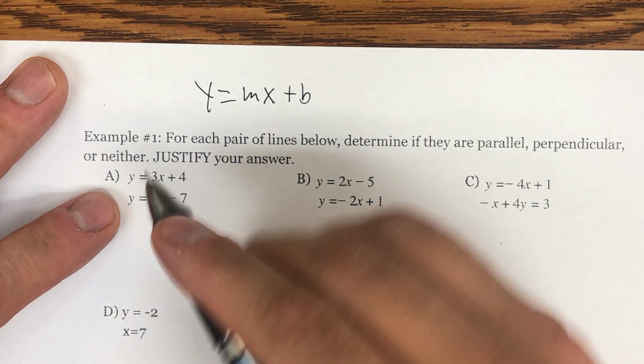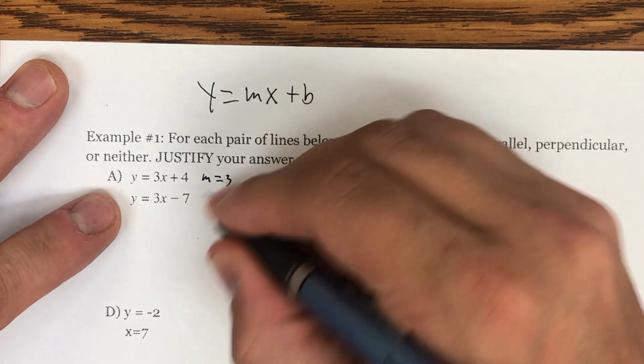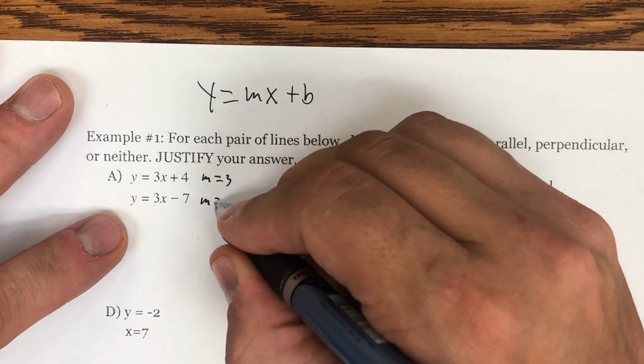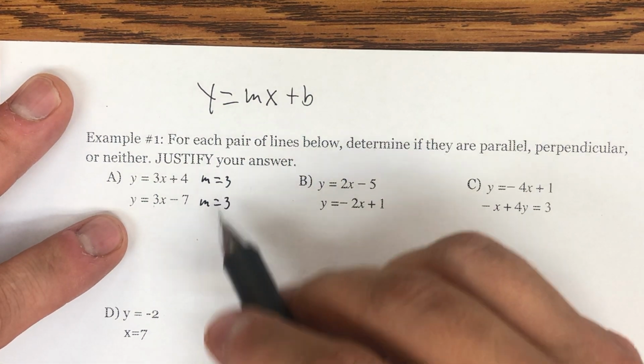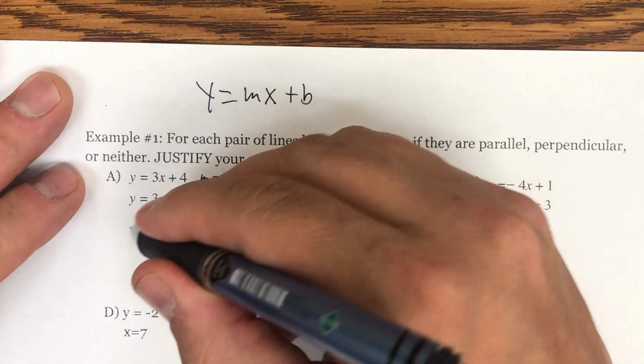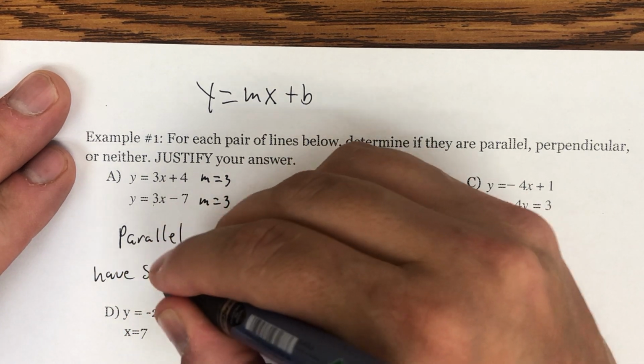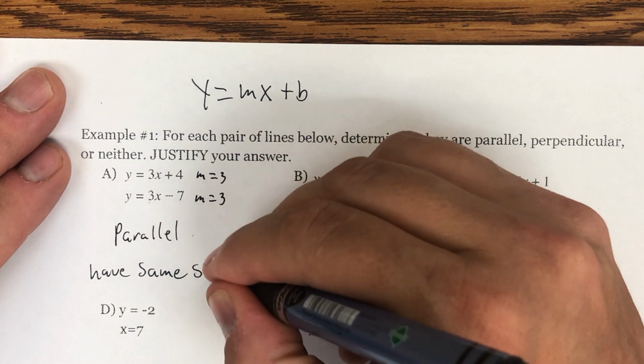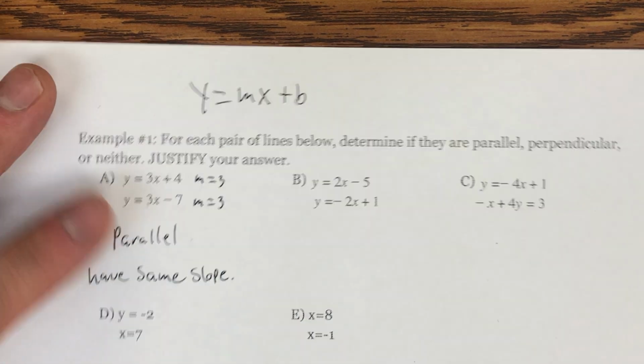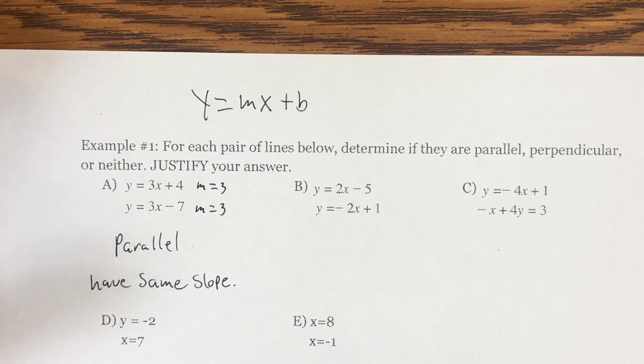So the slope of our first line is 3. The slope of this line is also 3. Since those two slopes are equal, the lines are parallel. Have same slope. We're justifying our answer. In the process of justifying your answer, make sure you also actually find the slopes.